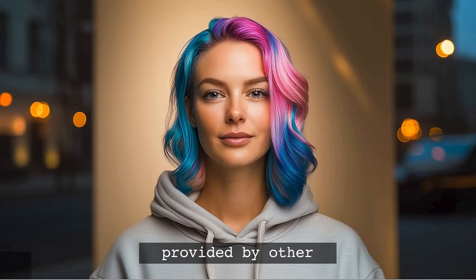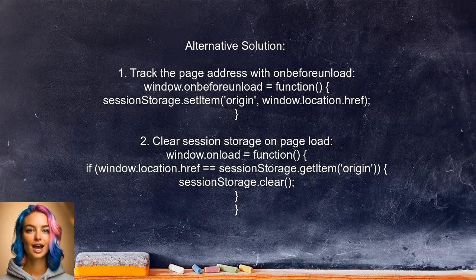Now, let's look at the answers provided by other users. An alternative approach suggested by another user involves tracking the page address that sets the session storage. They recommend using the onload event to check if the current URL matches the stored address. If it does, the session storage contents are cleared.